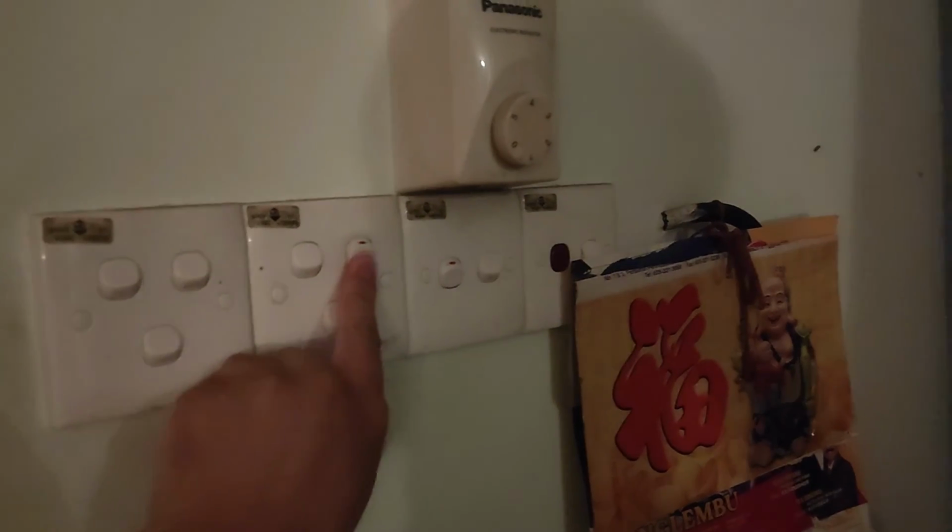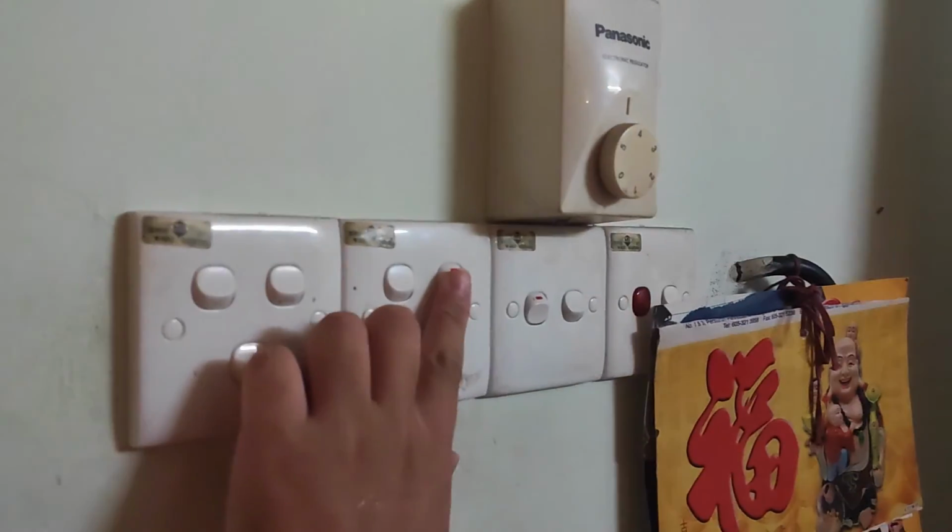These are the switches to turn on the lamps and the fan. When I turn on this switch, the lamp on the left side will turn on. When I turn on this switch, the lamp on the right side will turn on. And lastly, when I turn on this switch, the fan will start spinning.